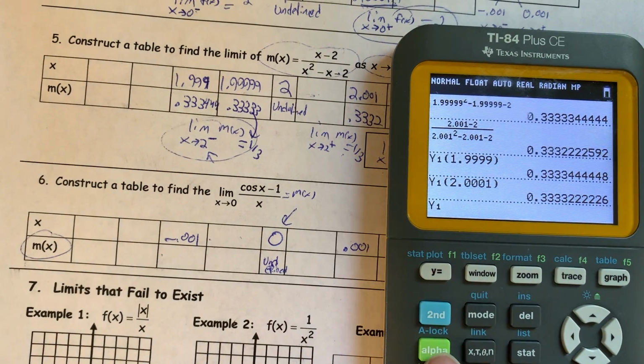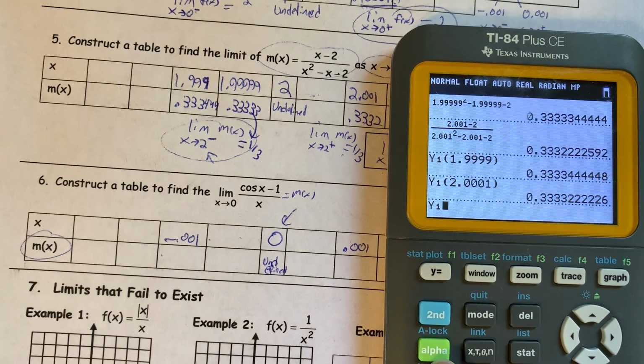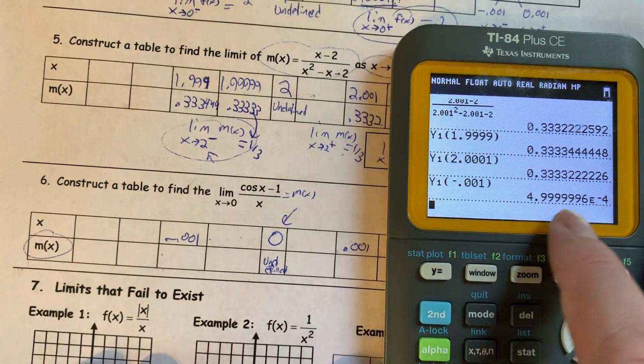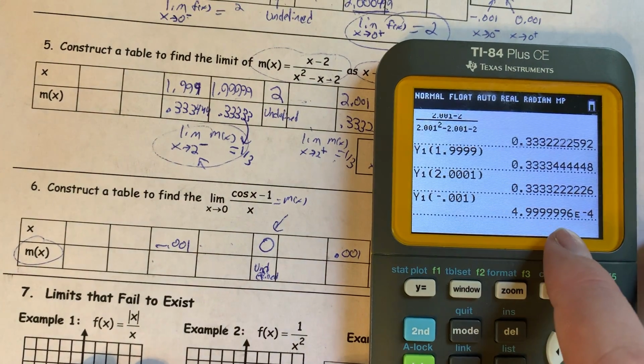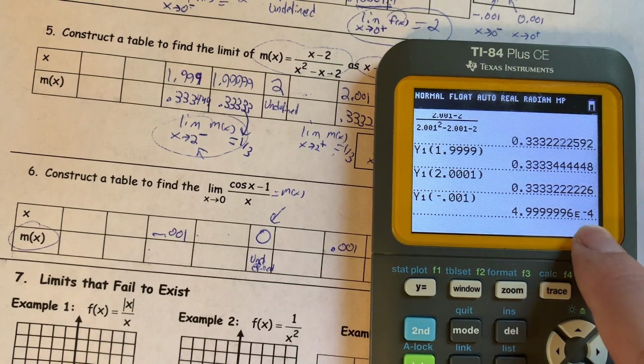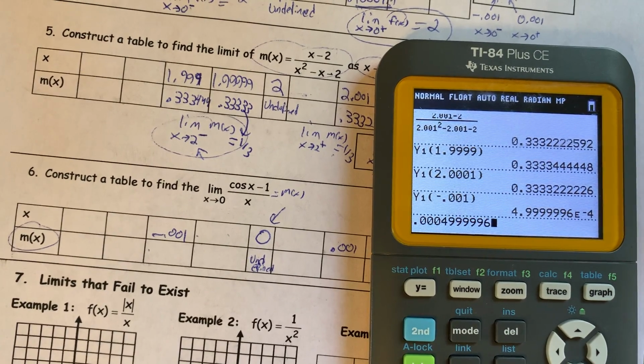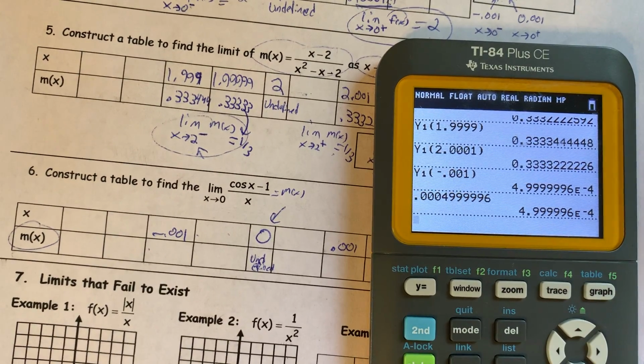And I'm going to use the trick on the front screen where I put y1 of, and again, the way you get there is you press variables, y variables, y1, which is where I put it in, y1 of negative 0.001. If you get something like 4.99996e negative 4, the e negative 4 means move the decimal place 4 places to the left. So this is the same as 0.00049999996 or whatever.